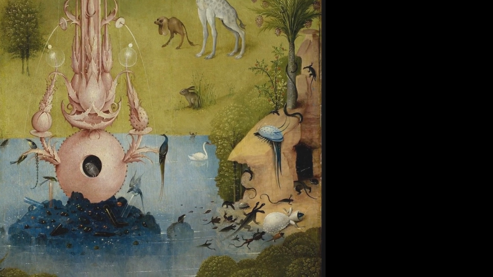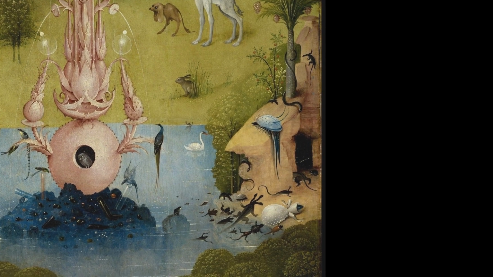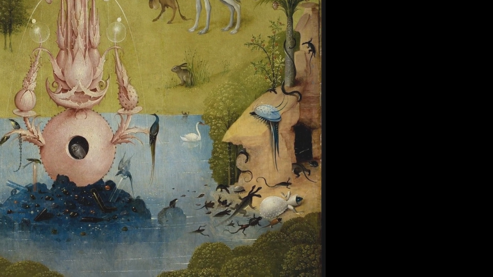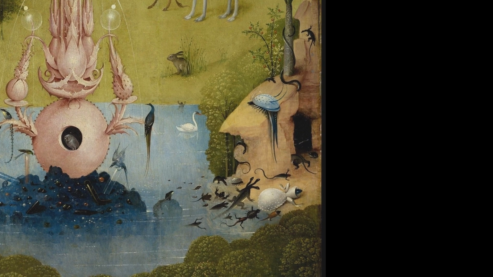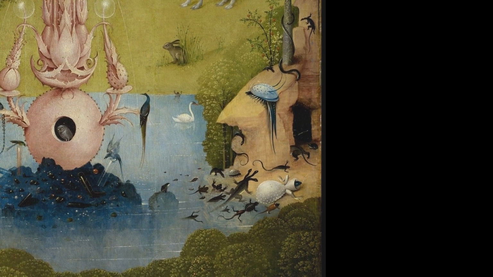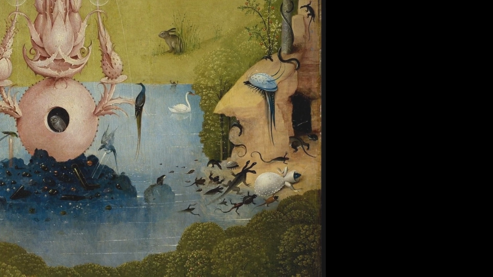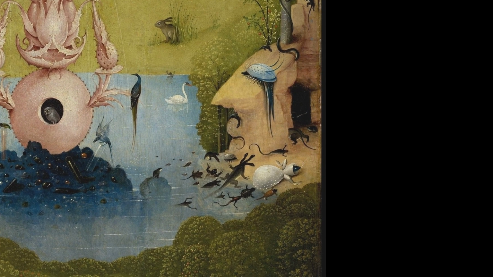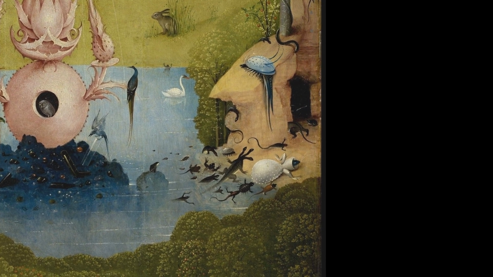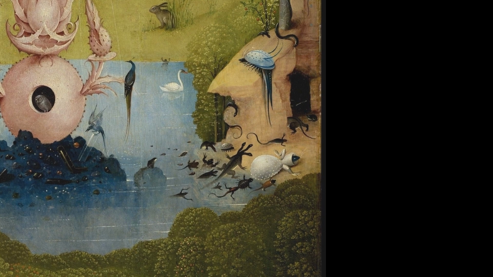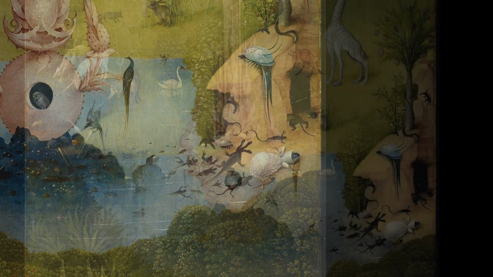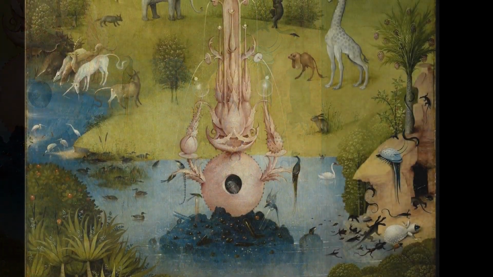These scenes around the lake reflect the beginning of the sixth day of creation in Genesis, where God said, "Let the land produce living creatures according to their kinds, livestock, creatures that move along the ground, and wild animals, each according to its kind."